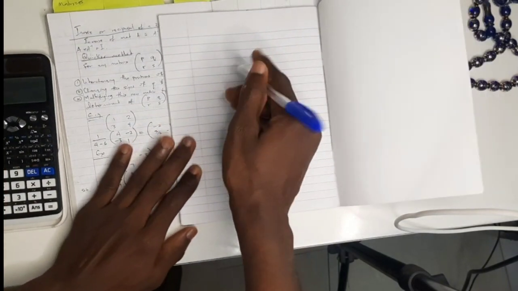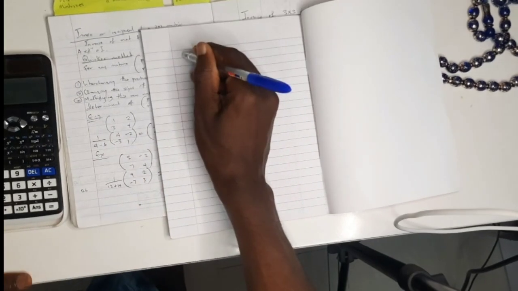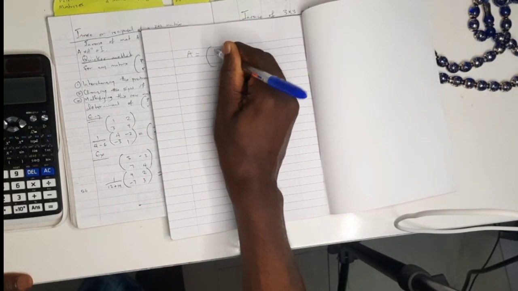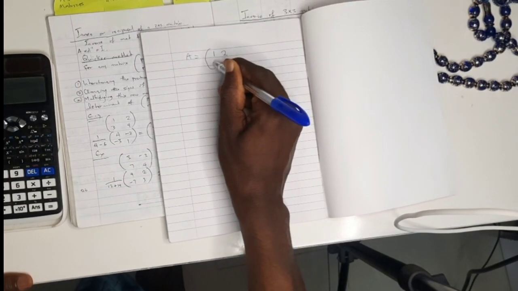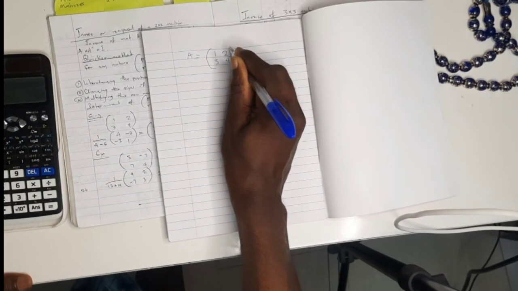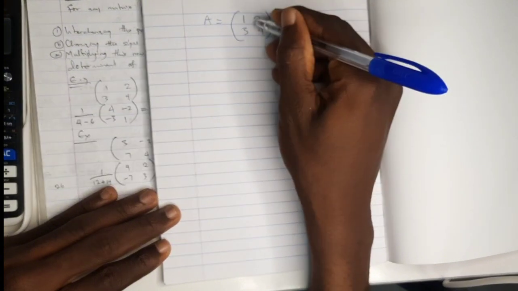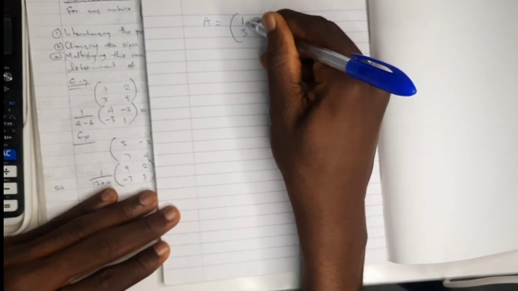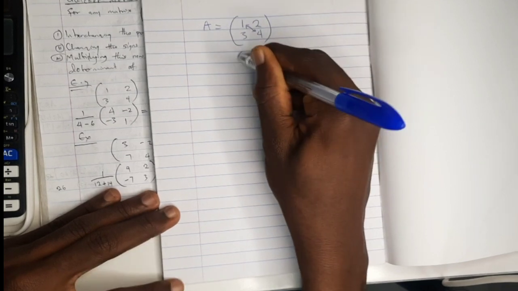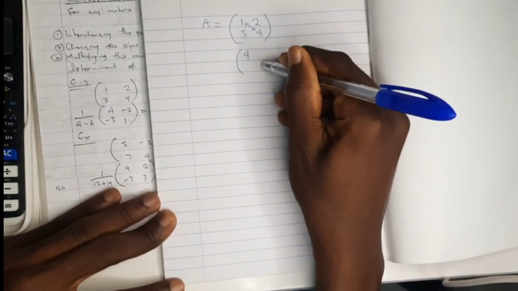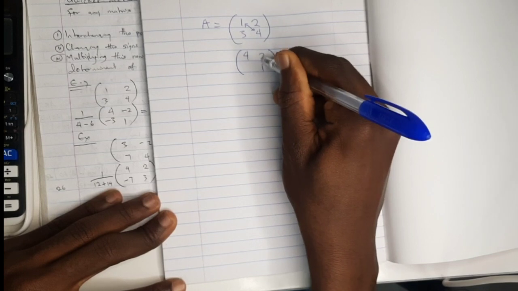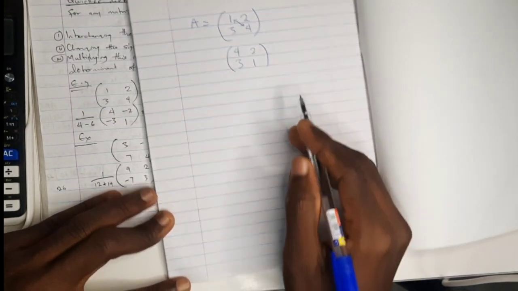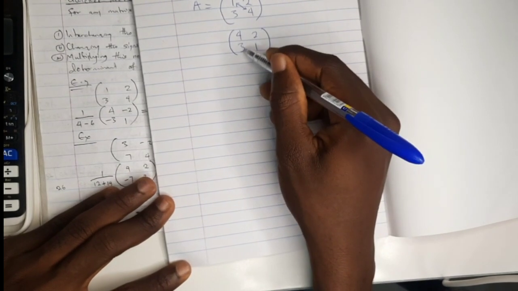Let's say we have a matrix A, which is equal to 1, 2, 3, and 4. So remember, the first step for getting the inverse of a 2 by 2 matrix is basically by interchanging this and this. So we're going to have 4, 1, and then do 3. So this and this have been interchanged. Notice that.